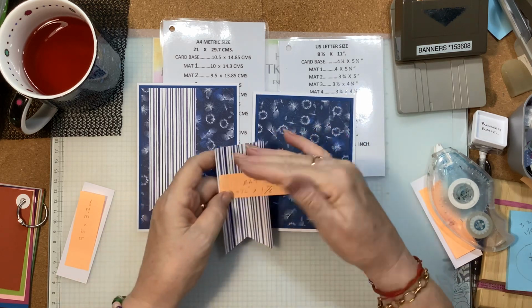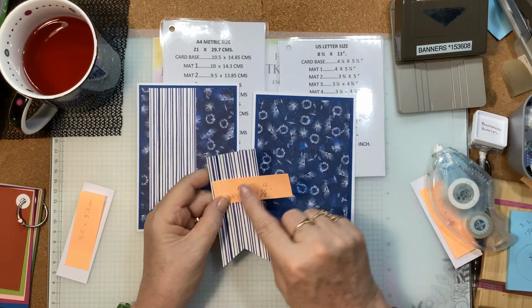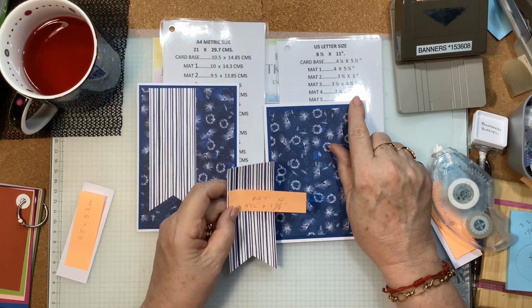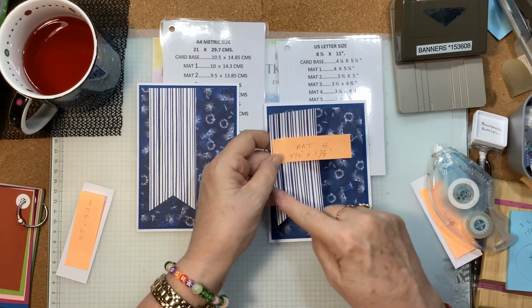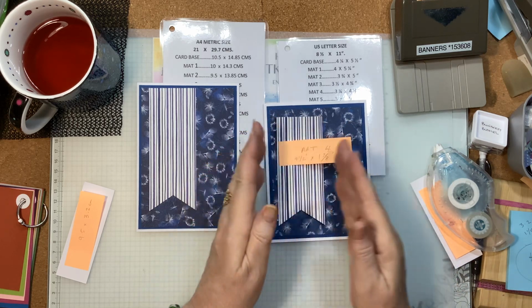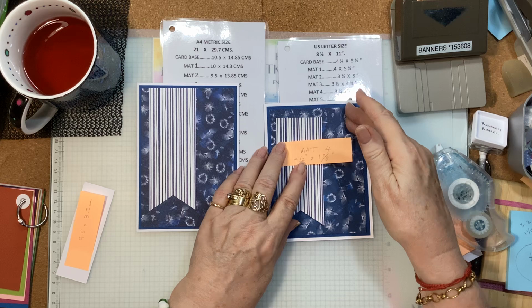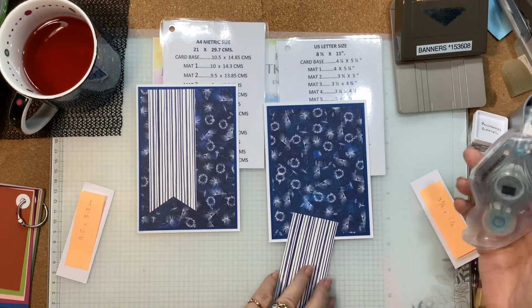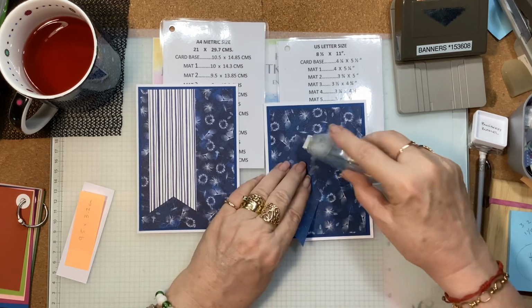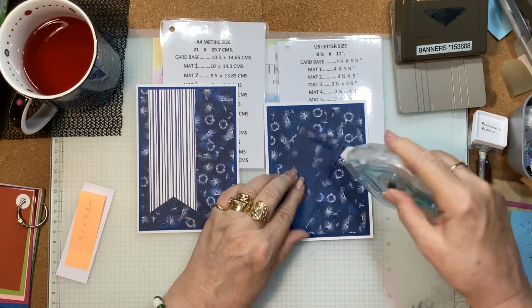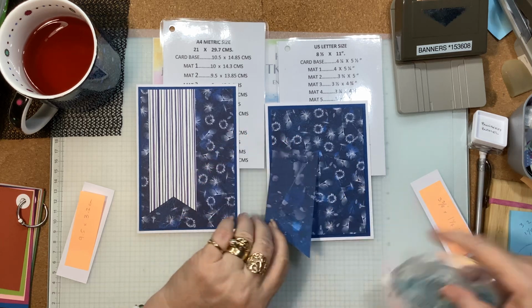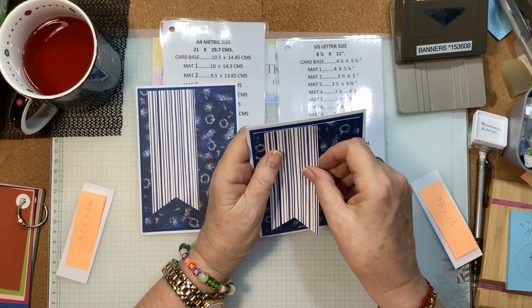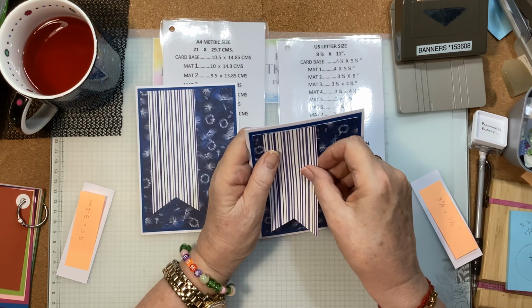So the same piece of matte 4, which is 4.5 inches long, but I have changed this to be half the measurement of matte 4. So that was half, this is half as well. So I'm going to pop that on there, and you'll notice I'm sort of keeping that over to the side, about 1/4 inch, but lining that up with the top.